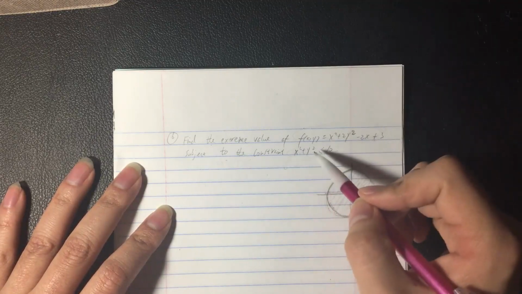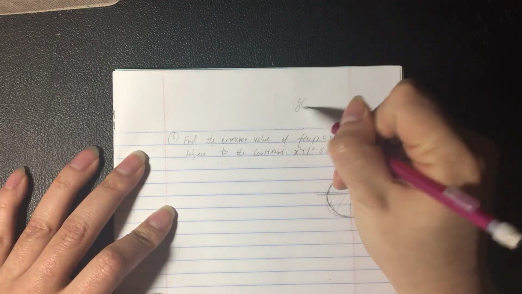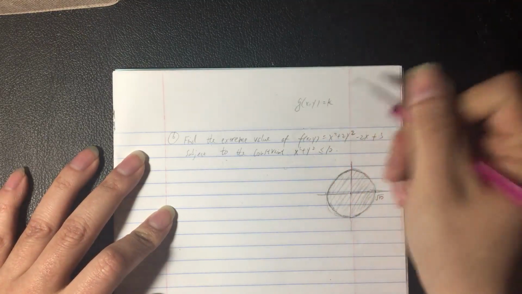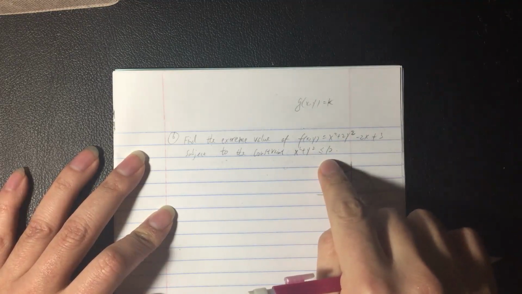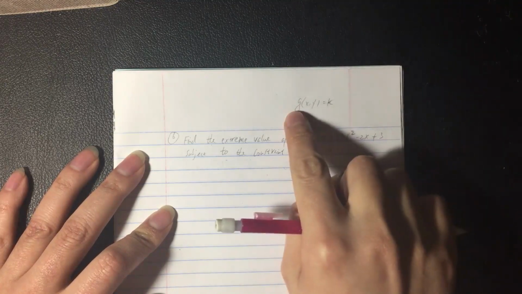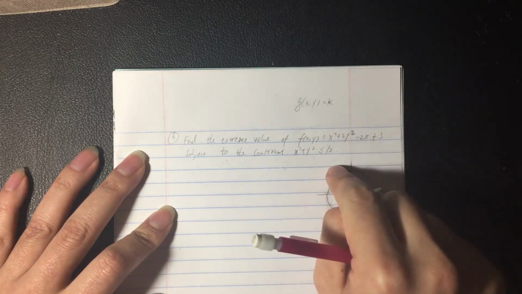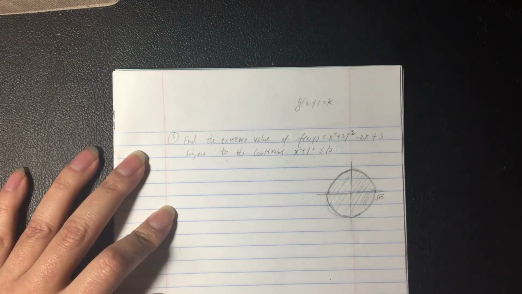This constraint looks a little different than the others. The other constraint is in the form of g(x, y) equal to k. And this constraint is an inequality. For Lagrange multipliers, the constraint must be a level surface. If the constraint is an inequality, we can't directly use Lagrange multipliers. Then how do we solve this problem here?